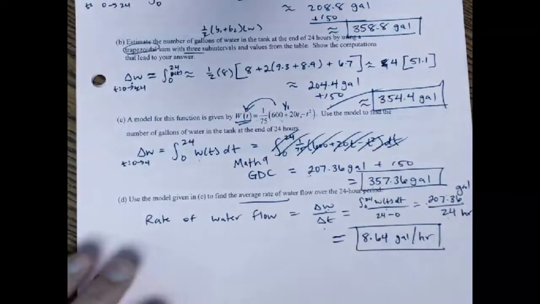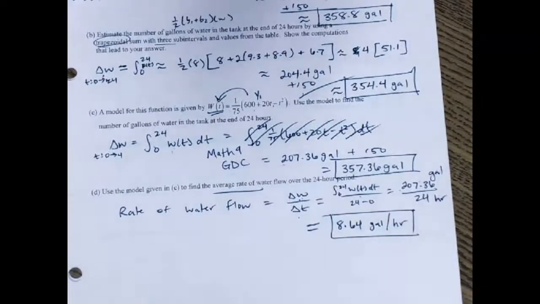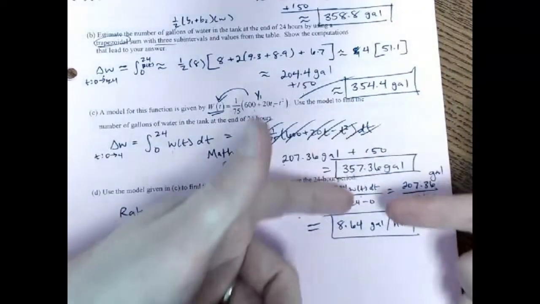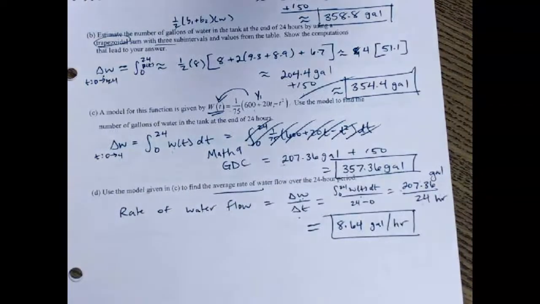You could do it that way, right? The rate of water flow is the change in water over the change in time, which is how much water comes in over how long it is coming in. That's a perfectly good way to do it. There's another way, though, right? Think about it like this.